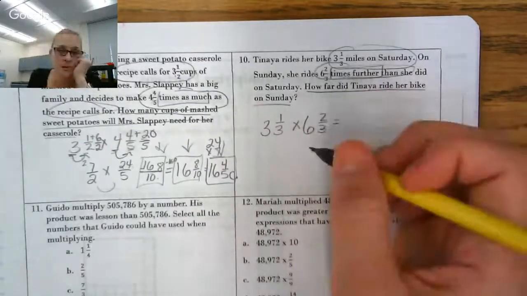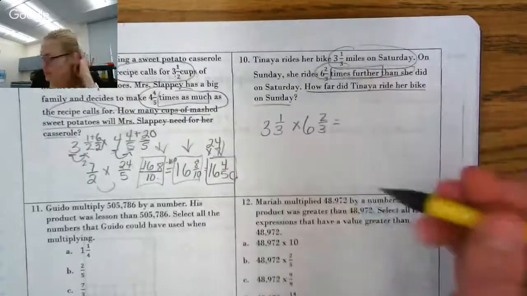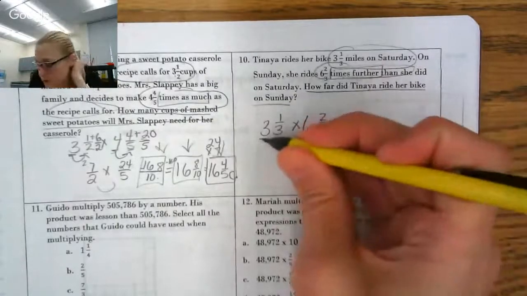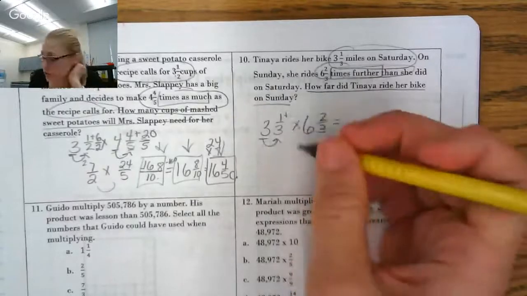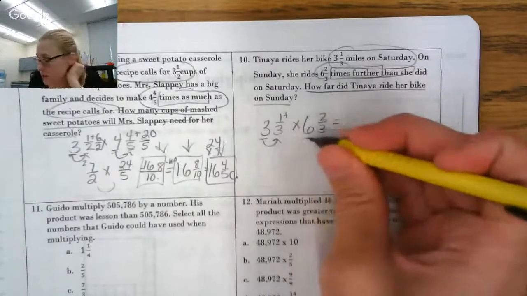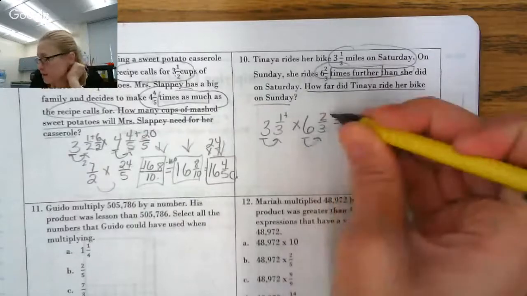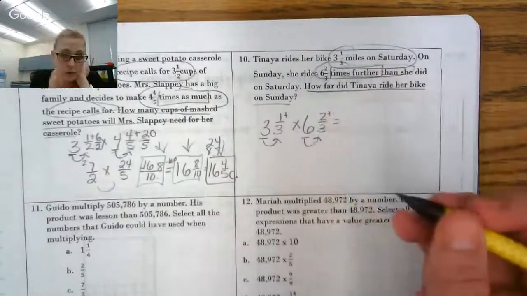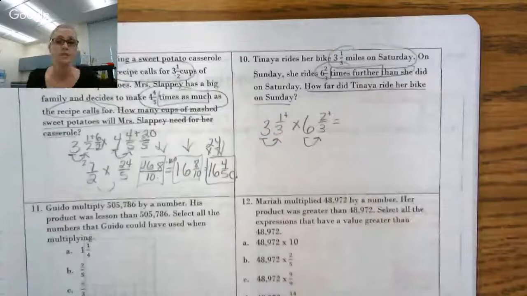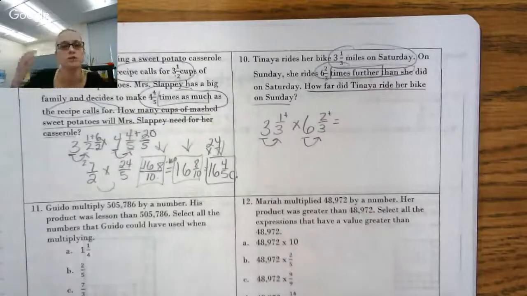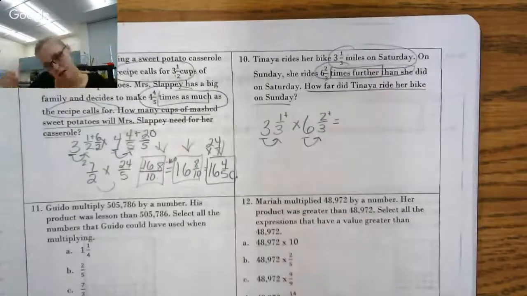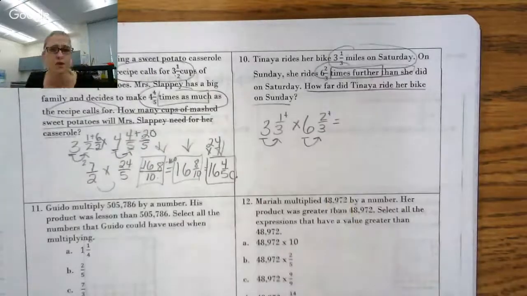So this one I'm not going to do with you. It's going to be the same concept though. I want you to take and multiply your whole number times your denominator and then add it in with your numerator. Same thing here. Once you get that final answer, you will have a fraction greater than 1. Take it back to that mixed number. How many times can it go in? And go from there.